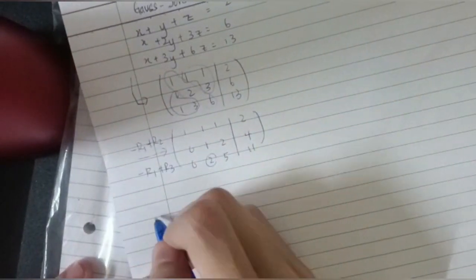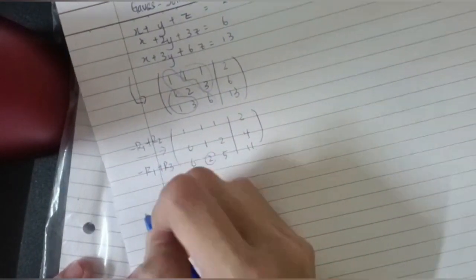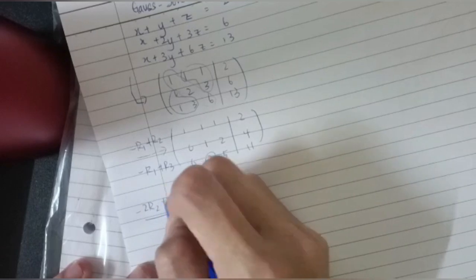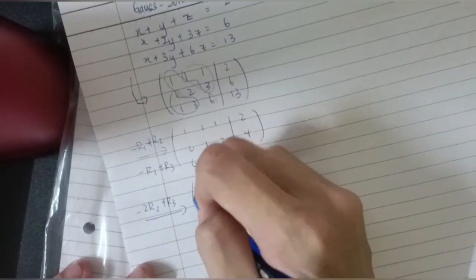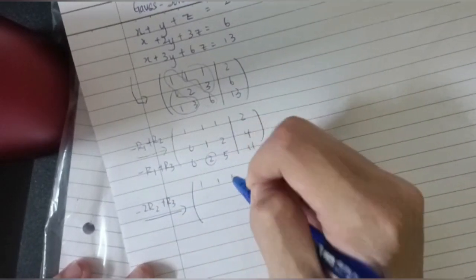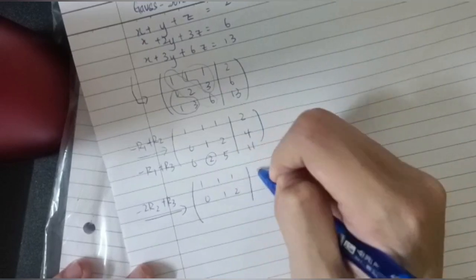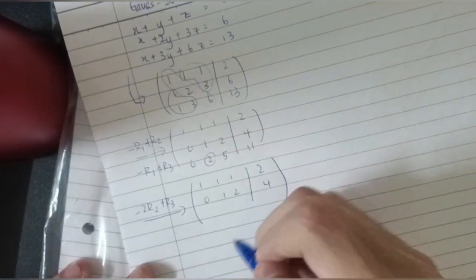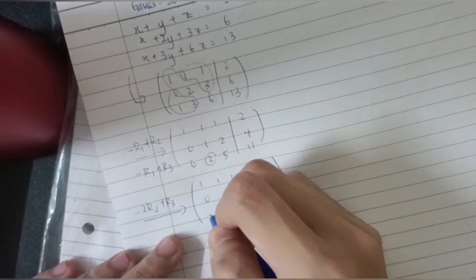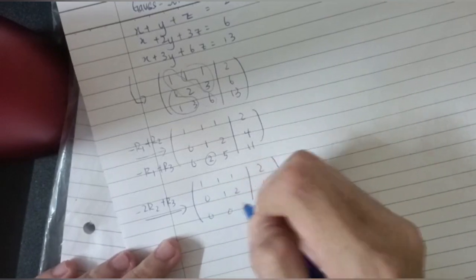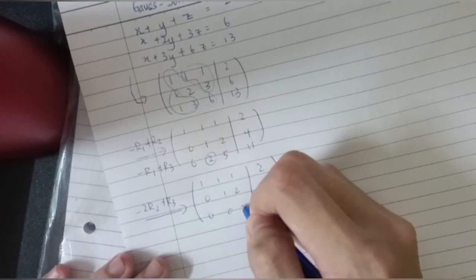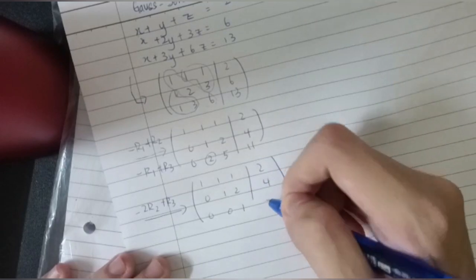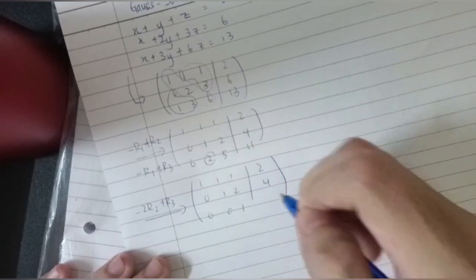Next, we convert this to become 0. We can use negative 2R2 plus R3. Row 1 and row 2 remain the same. Row 3 will become 0, 0, negative 4 plus 5 becomes 1, and negative 8 plus 11 becomes 3.